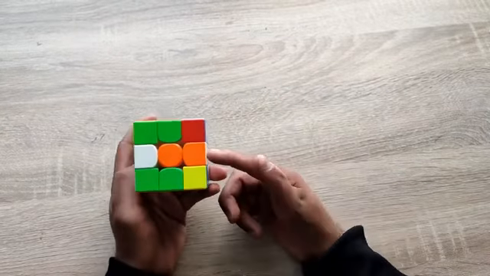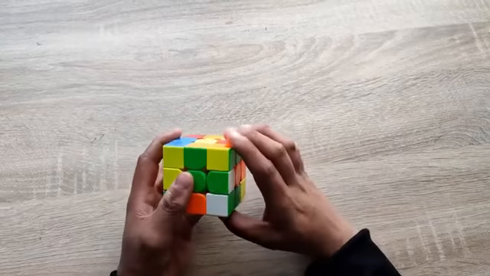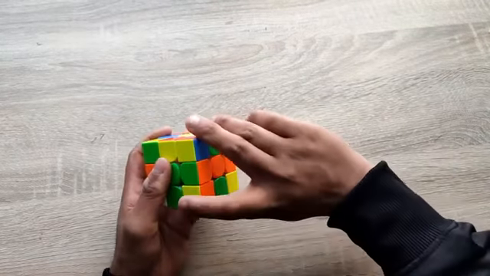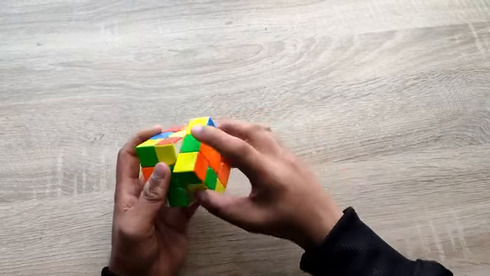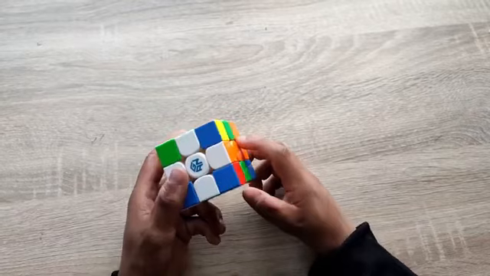Doesn't matter, we'll get back to this piece. After that, we put this down like this and we bring it back, and there you have it, your cross.